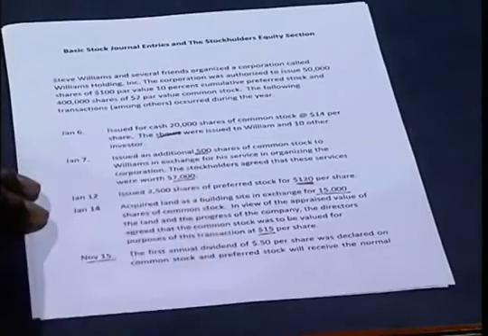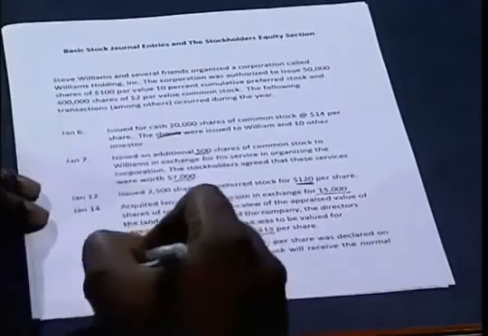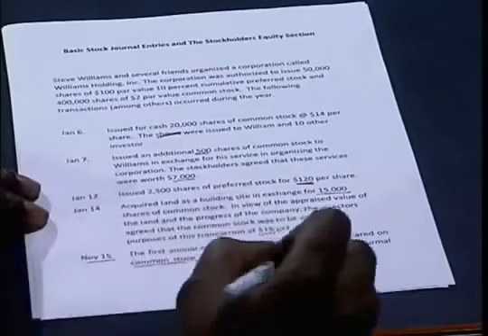Then on November 15th, the first annual dividend of 50 cents per share was declared on common, and preferred stock will receive the normal dividend payout with no dividends in arrears, to be paid on December the 20th.